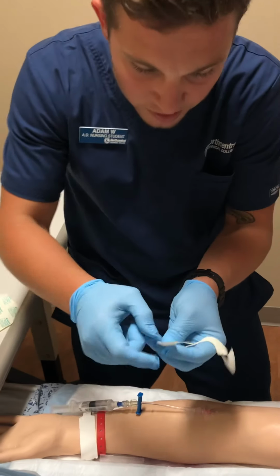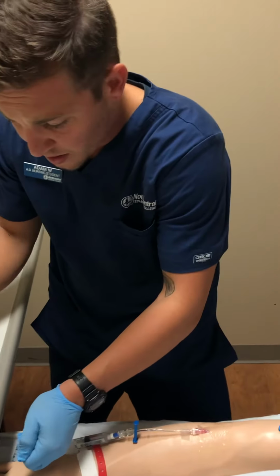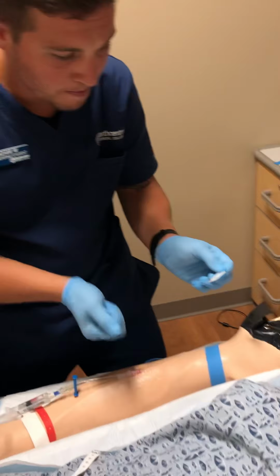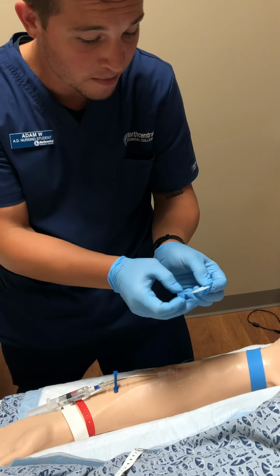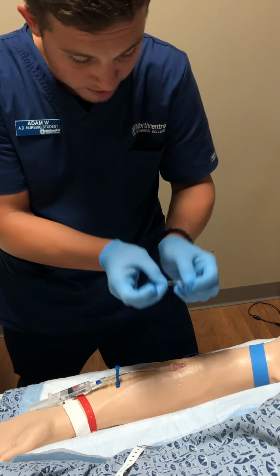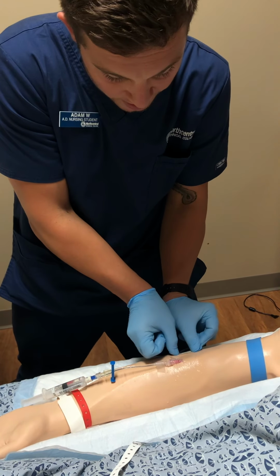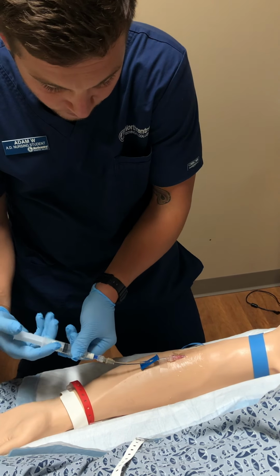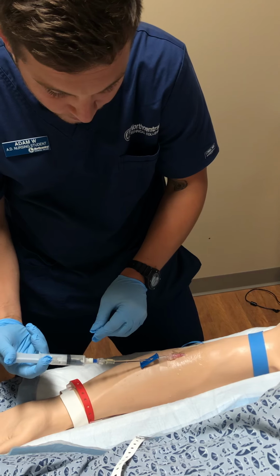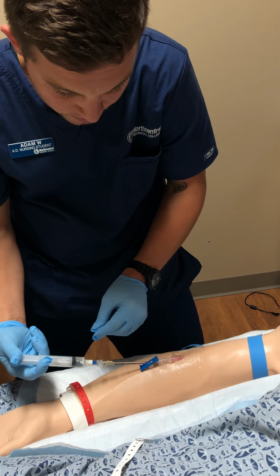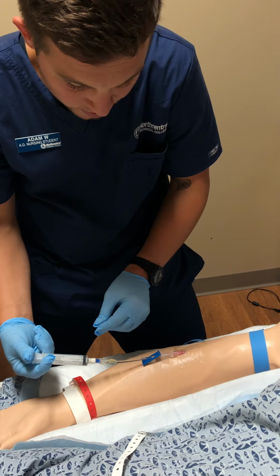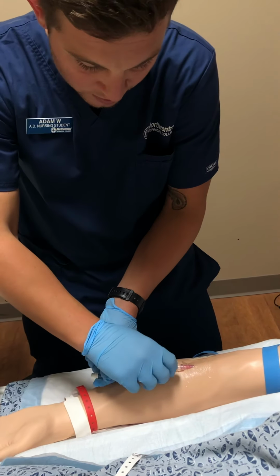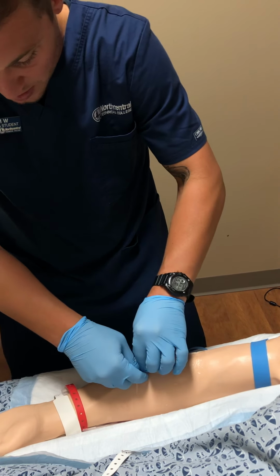And so there's a little piece on here that we put our name on. We got that. Got my initials, the time, the date, and the gauge here is 20 gauge. So we're gonna put that on. All right, we're gonna finish flushing now. Nice and slow. Okay. All right. Gonna lock this here.